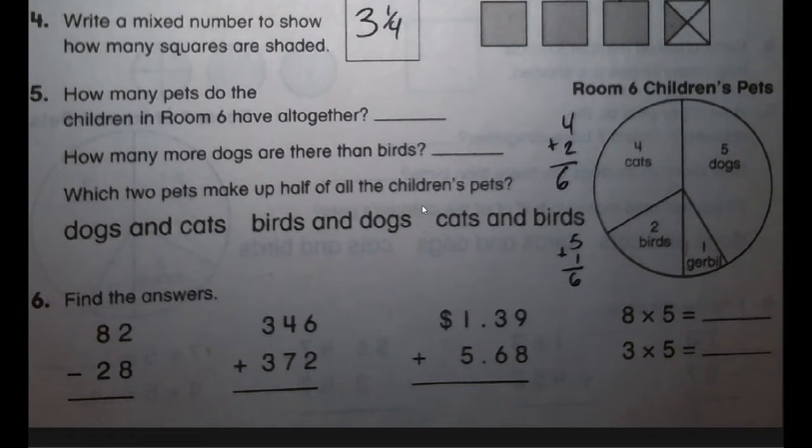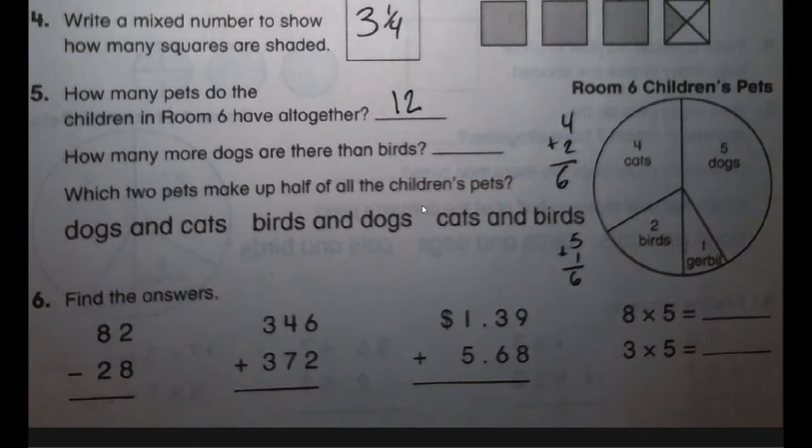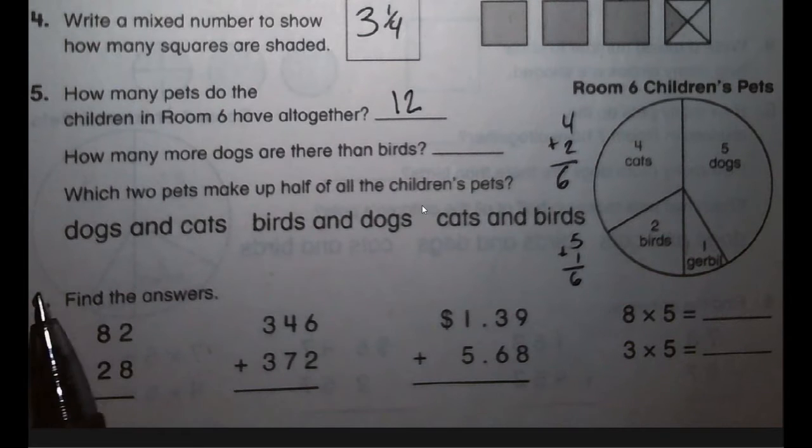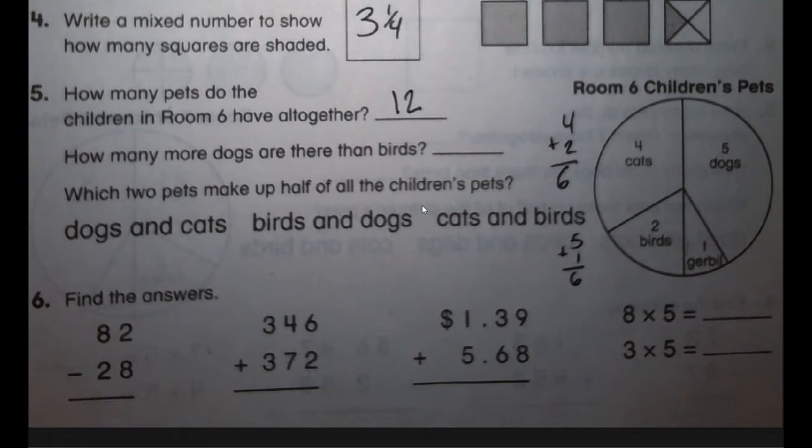Now, next question asks, how many more dogs are there than birds? Well, let's look at dogs. How many dogs are there? 5 dogs. Now, let's look at birds. There are 2 birds. If we are looking at this to see how many more dogs there are, we are going to take 5 and subtract 2 from it to get the answer. And again, we could do that one in our heads. We could even hold up 5 fingers and take away 2. And your answer is going to be 3. There are 3 more dogs than there are birds.